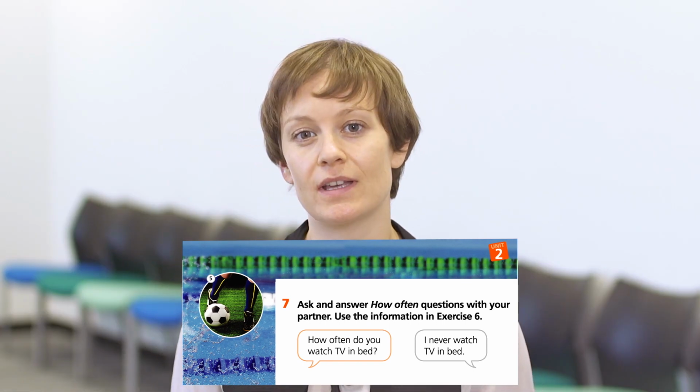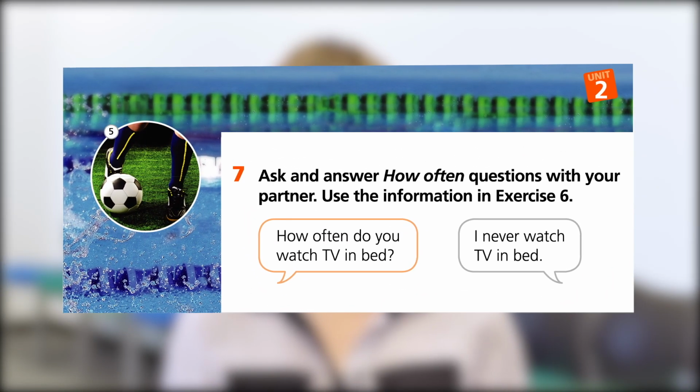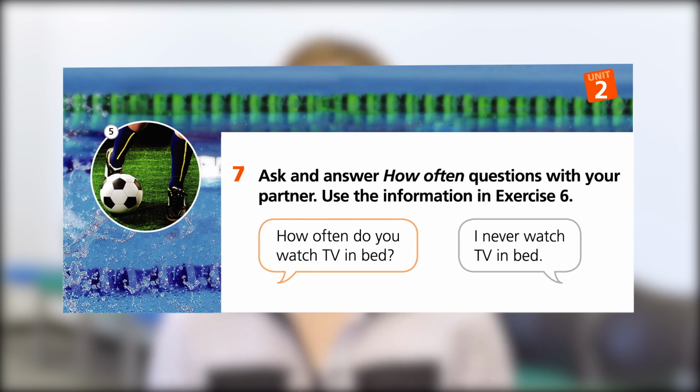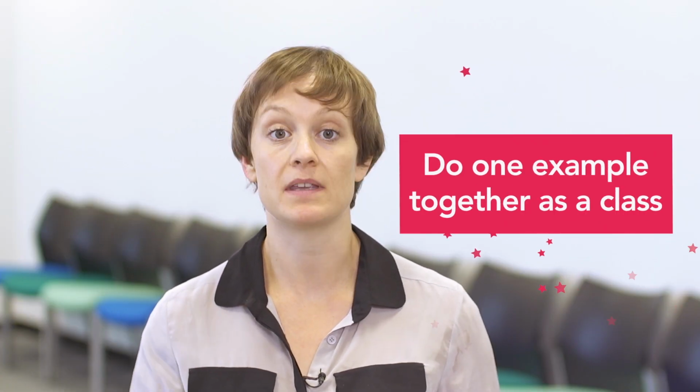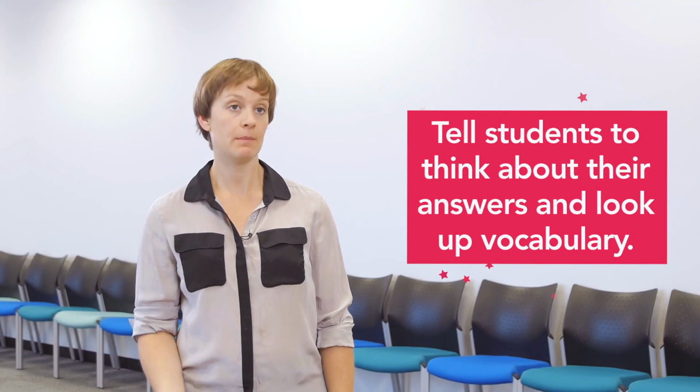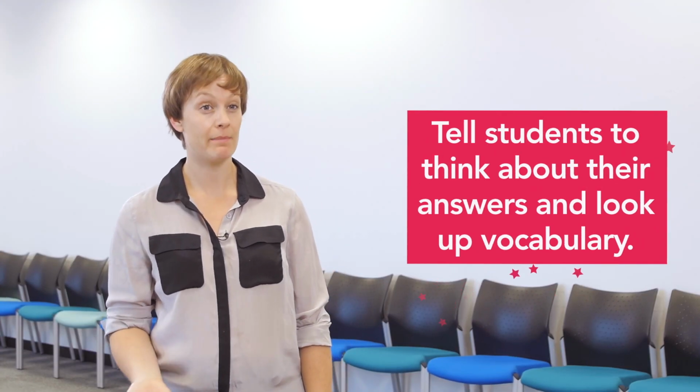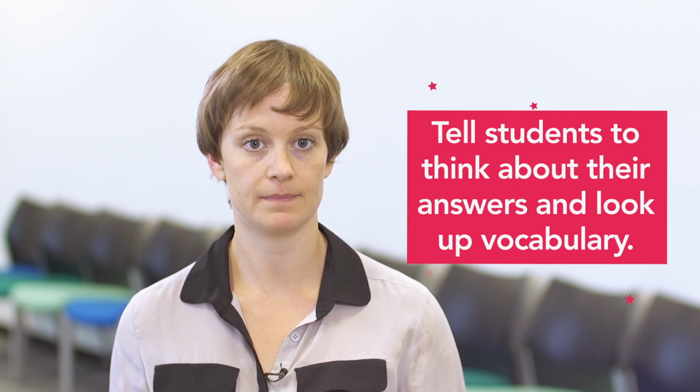So now let's look at a common type of coursebook speaking activity and see how we can make it work for your class. Give students time to prepare their questions. Do one example together as a class and write the answer on the board. Tell your students to think about their answers and look up any vocab they might need to answer their partner's questions.